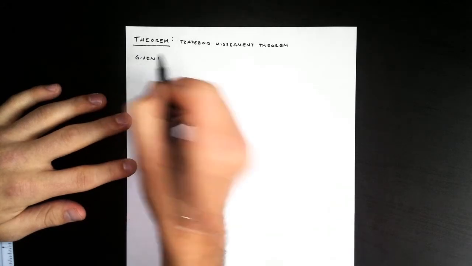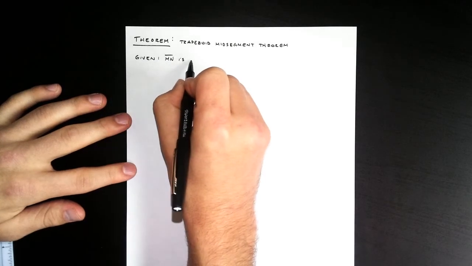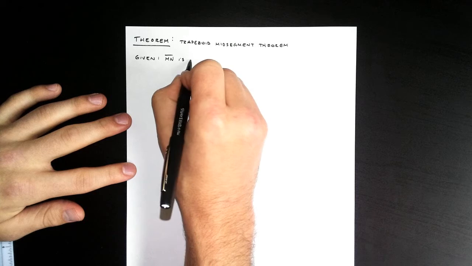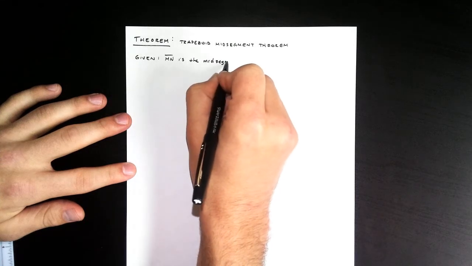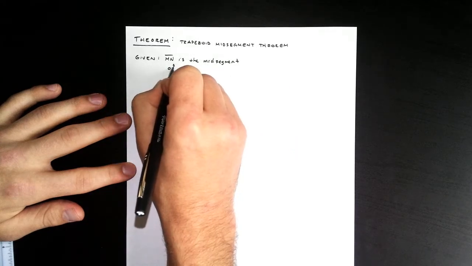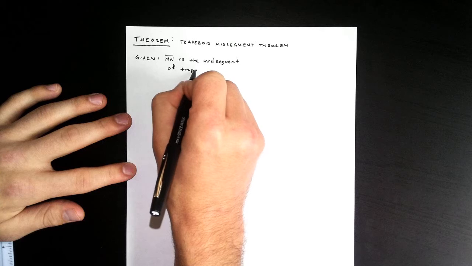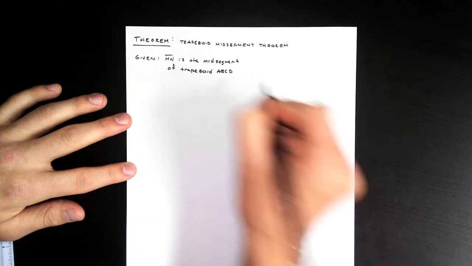So our starting information is MN is the midsegment, and let's say of trapezoid, let's just call it ABCD.